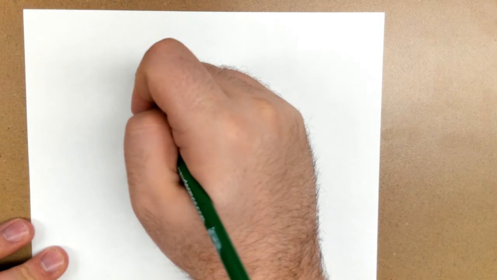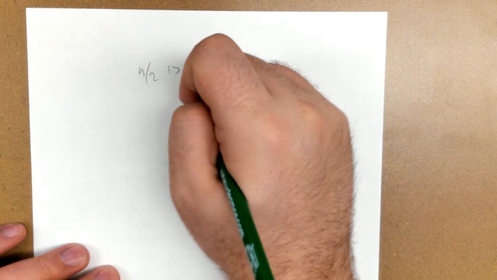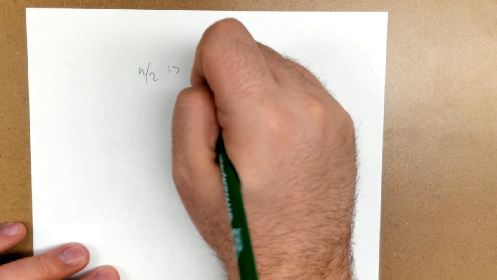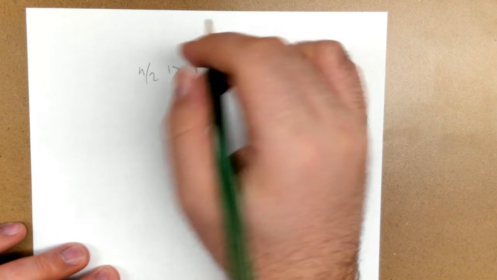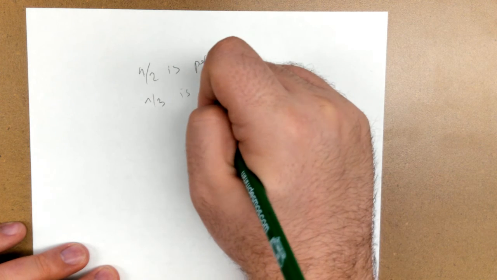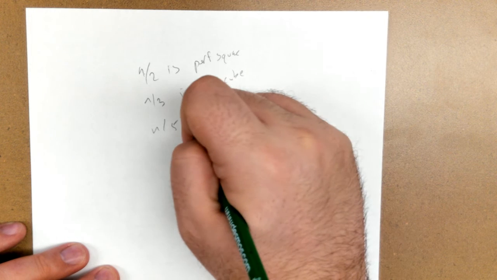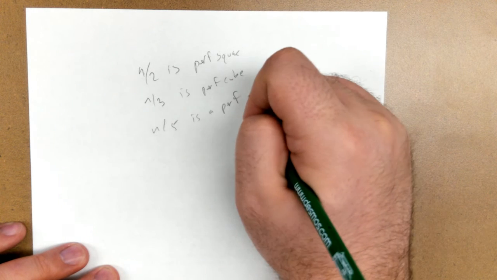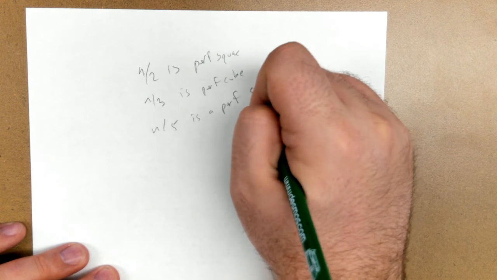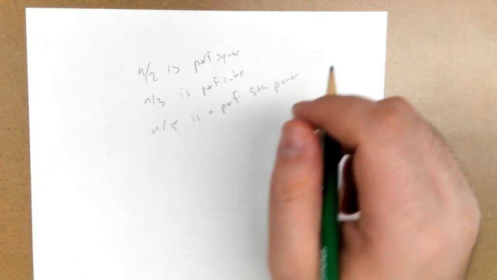Okay, so for question 3, it says find the smallest positive integer n such that n over 2 is a perfect square, n over 3 is a perfect cube, and n over 5 is a perfect fifth power. I guess there's not a word for that. That's a little crazy looking.